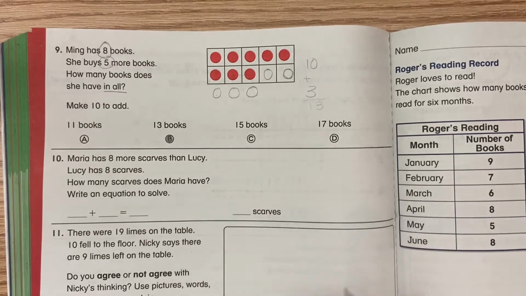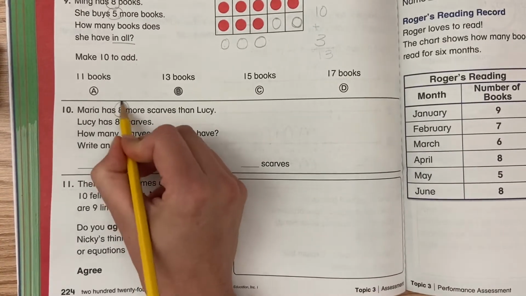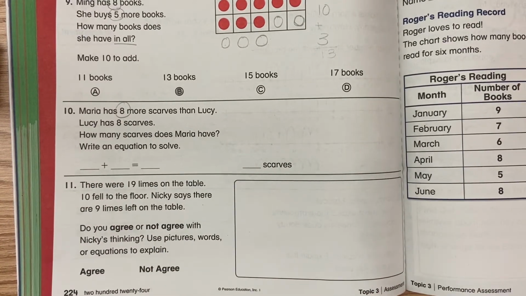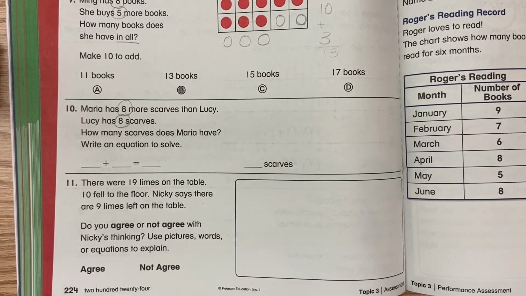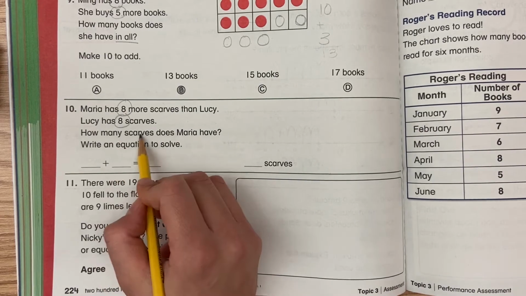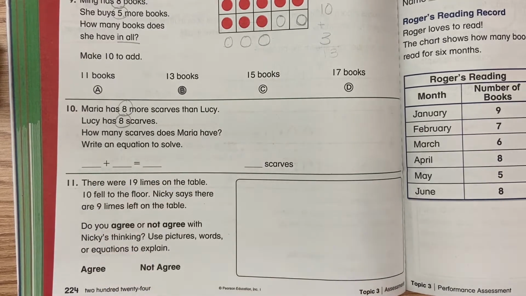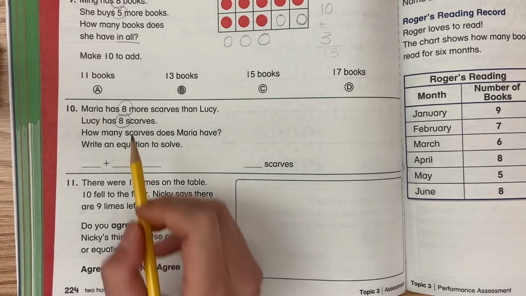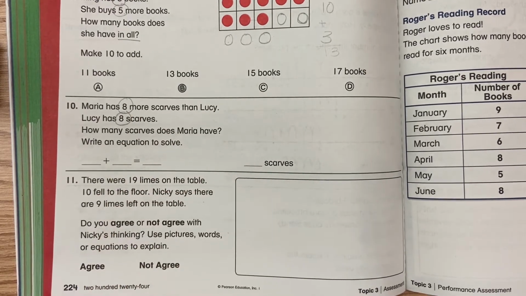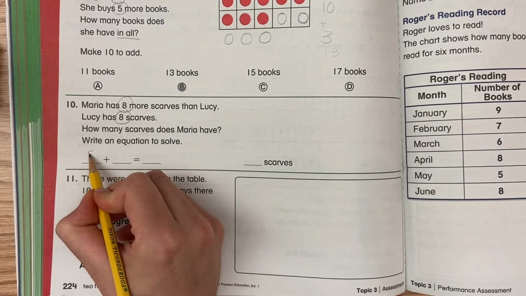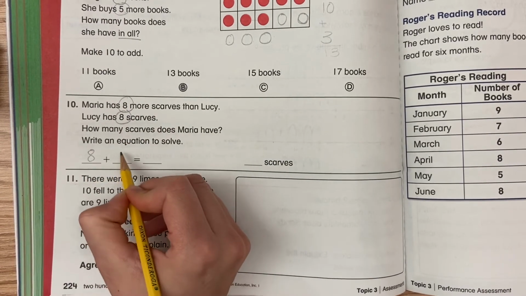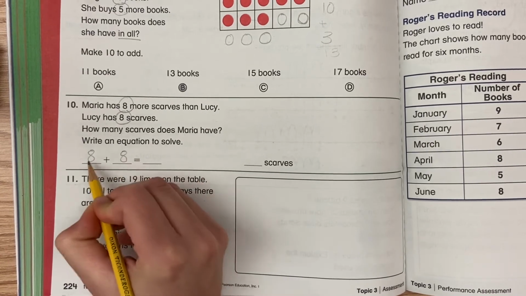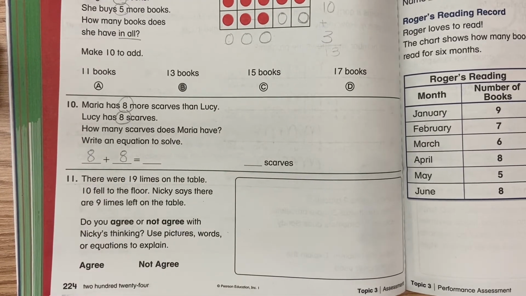Okay. Maria has 8 more scarves than Lucy. Lucy has 8 scarves. How many scarves does Maria have? Write an equation to solve. Okay, let's write an equation here. Well, we want to fill in the numbers that we know. If Lucy has 8 scarves, Maria has 8 more, we want to double that number. 8 plus 8. This is a doubles fact.